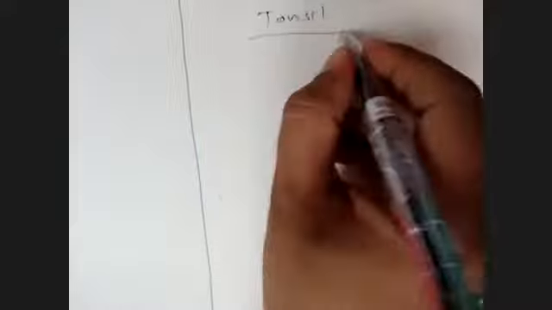Now coming to the last organ of this, and that is the tonsil. Mostly it is the palatine tonsil. Now, how is the tonsil different?